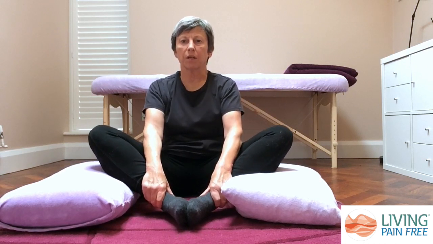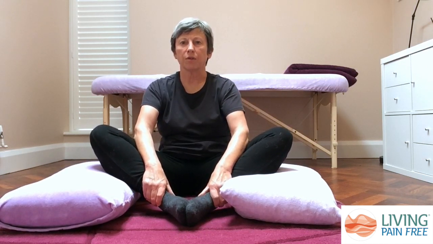To progress the stretch, you can start to bring your feet closer towards you, and this will deepen the stretch more. But again, waiting for at least 2 minutes each time you change position.